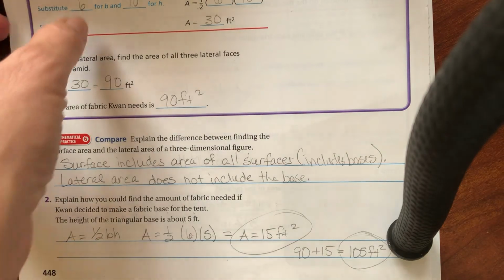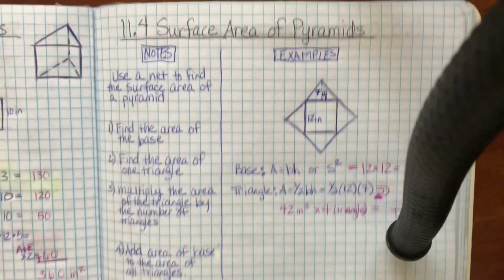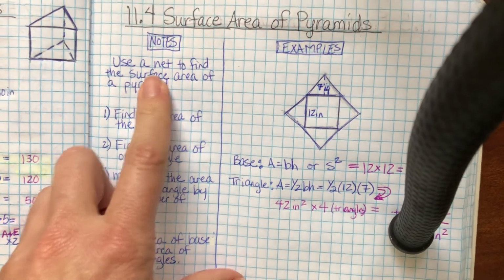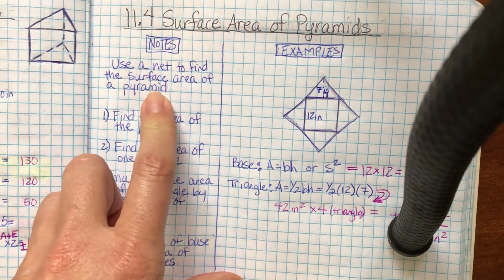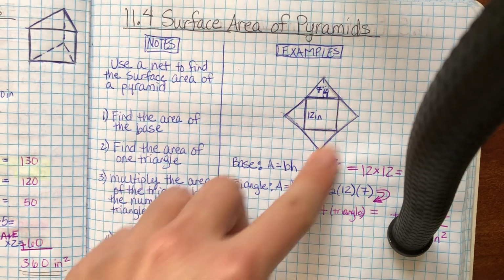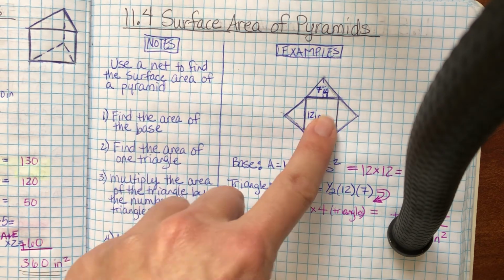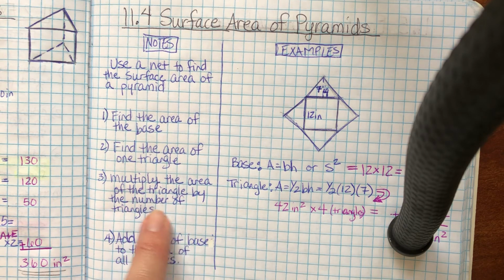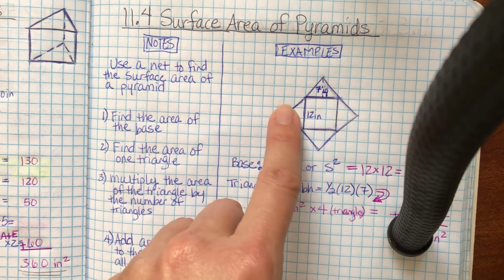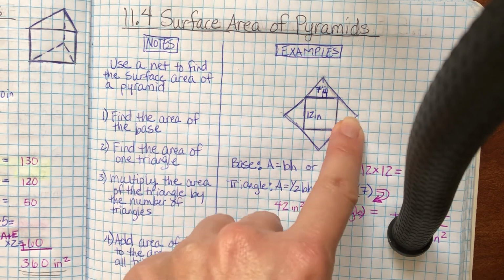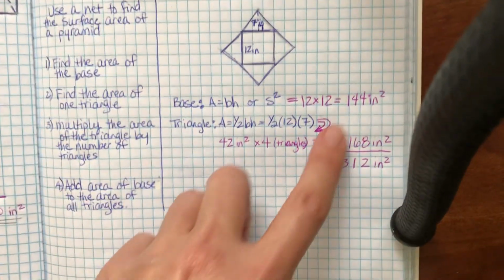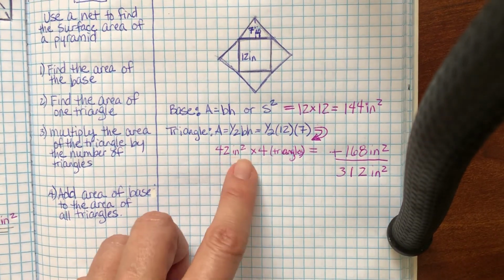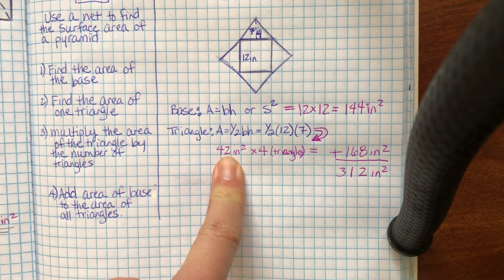All right, let's take a look at our notes. So to find the surface area of a pyramid, use a net. So you draw the net, find the area of the base, find the area of a triangle, multiply the area of the triangle by the number of triangles, which in this case is 4, and then you add them all together. So the base is 144, one triangle is 42.